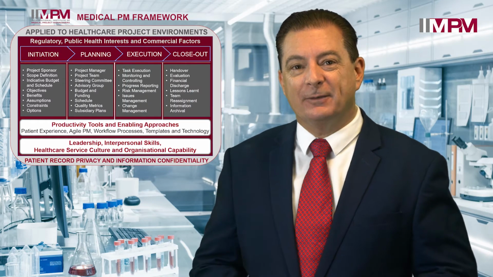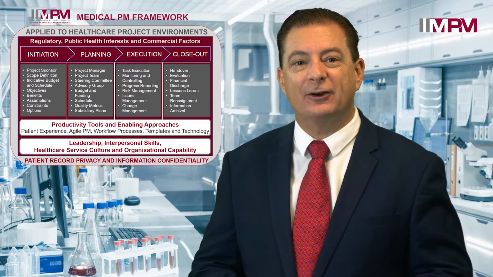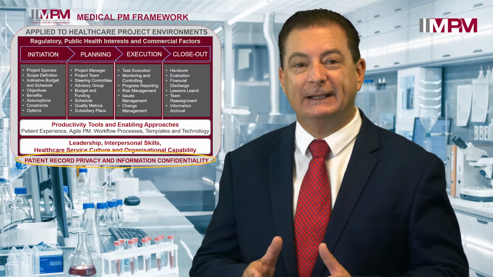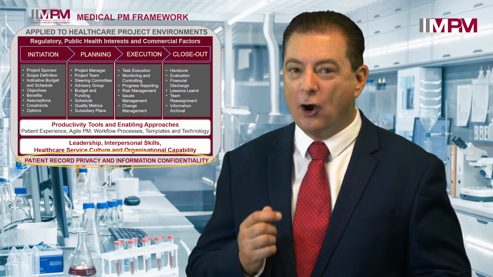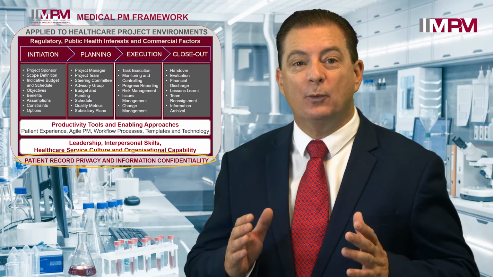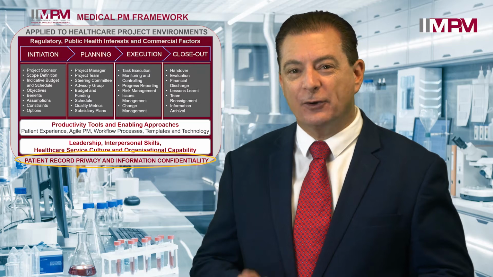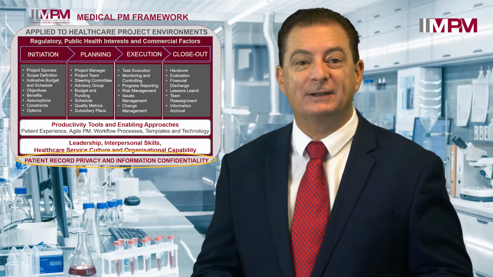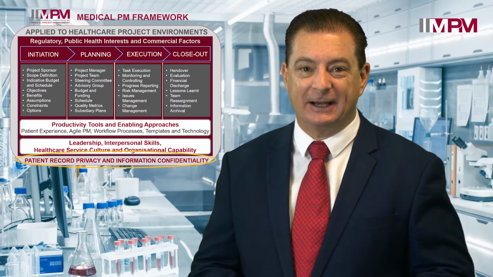The first part of the Medical Project Management Framework is to recognise that medical and health-related project environments have a uniqueness in that they need to consider the high privacy of patient medical records, and of course the wider confidentiality of the organisation's information that is governed by national laws, policies and the general public's expectations.